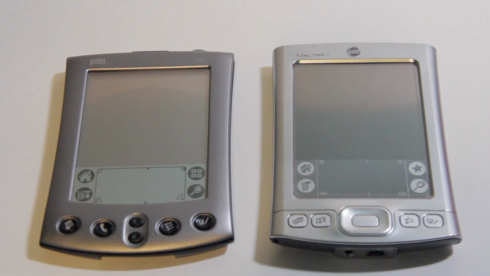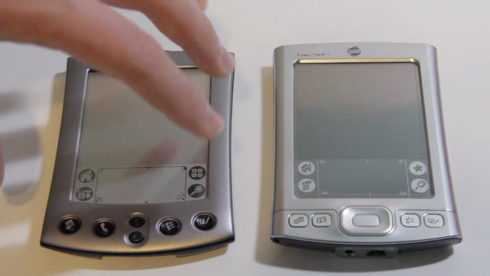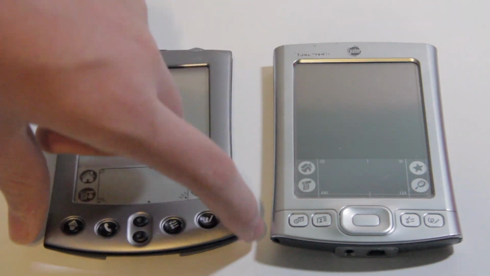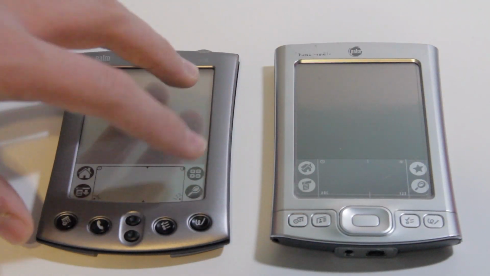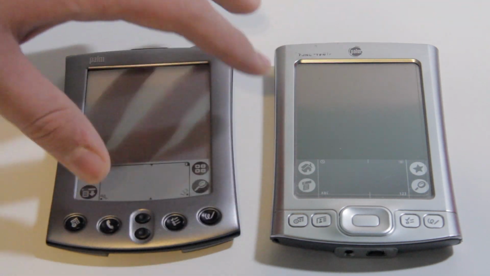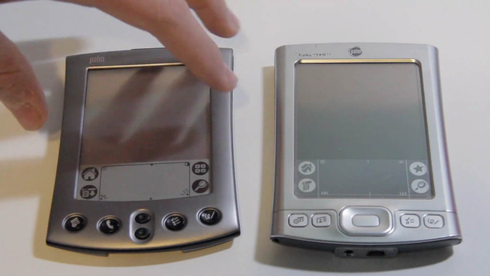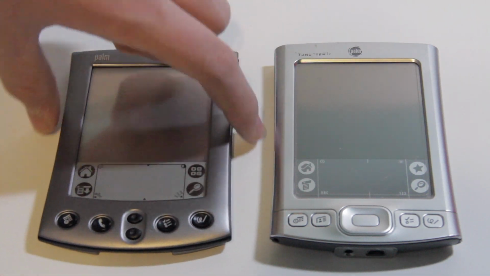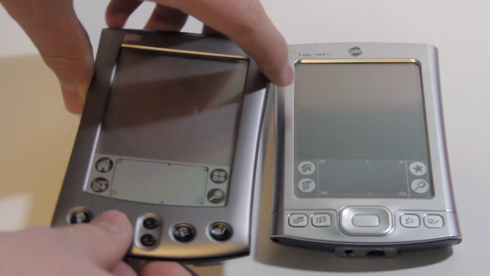So first looking at the hardware, I'll point out the differences between the devices and show you some of the other things. First, you can see that the sides do sort of curve in, especially on the M500, though the Tungsten E has a little bit too. This is actually a feature originally from the Palm V, which was based on the Palm 3, so there's a bit of history here. It's more prominent on the M500, but it does mean that when you're holding the device in your hand, it's rather comfortable because your hand sort of grips in on this, and it still has a decent size.